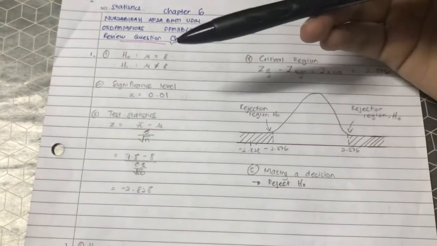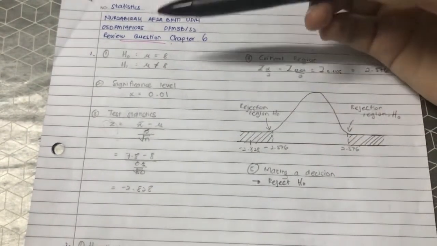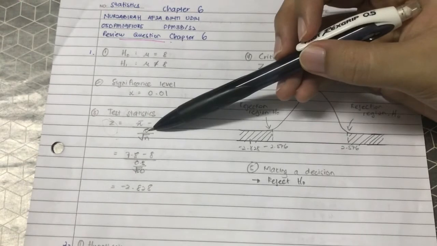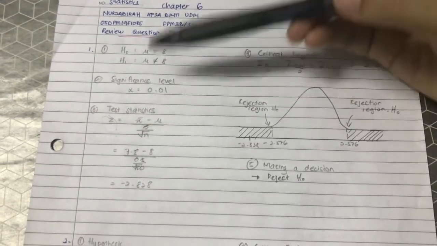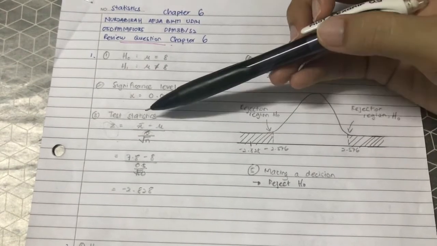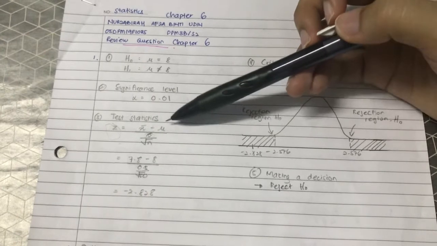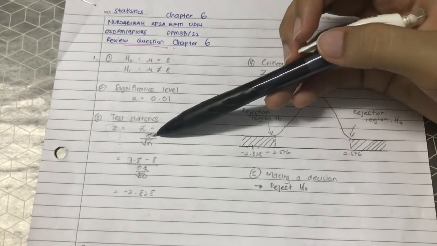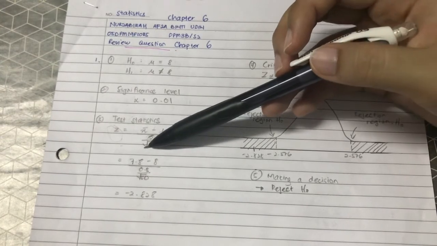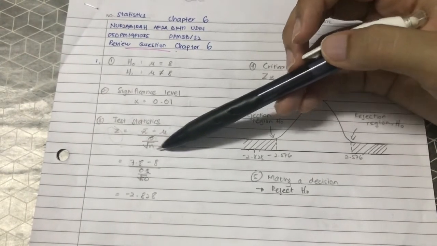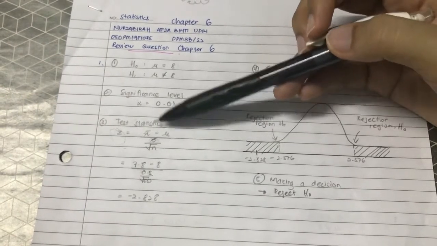So we need to use z, and for the standard deviation we use the symbol sigma. This is the formula: z equals the sample mean minus the population mean, divided by sigma divided by the square root of n. So you just put the numbers in this formula.